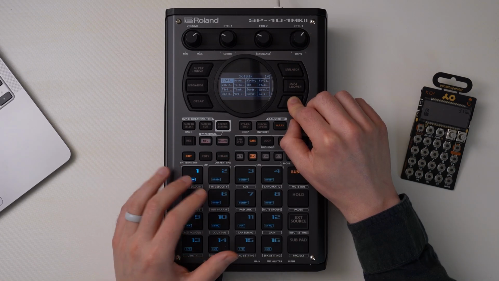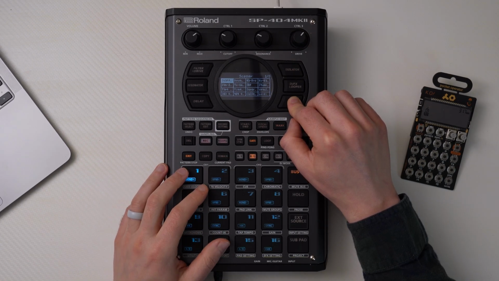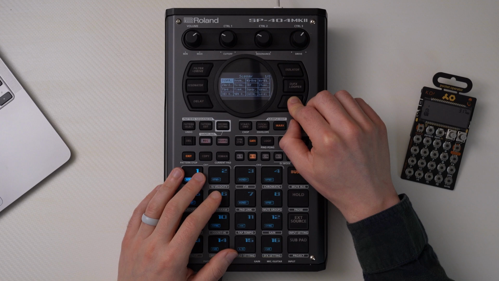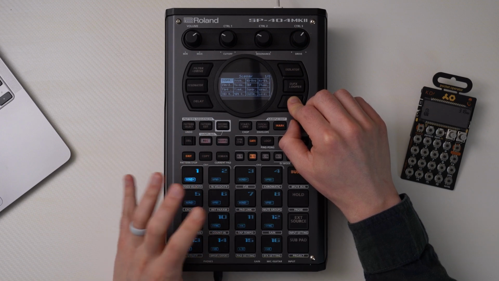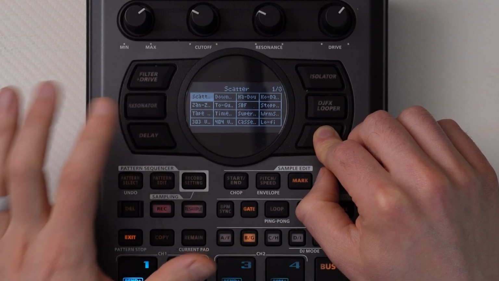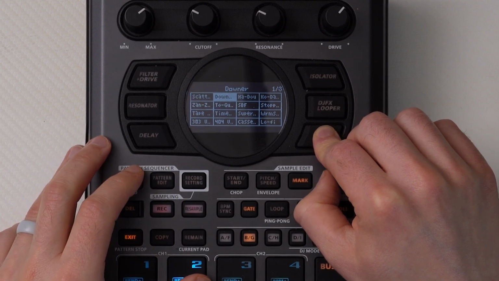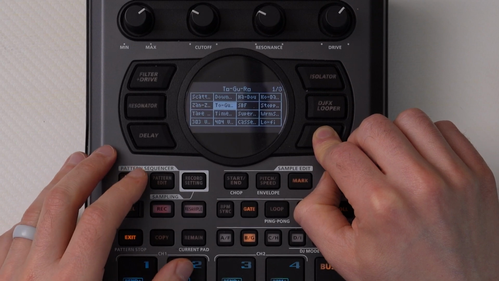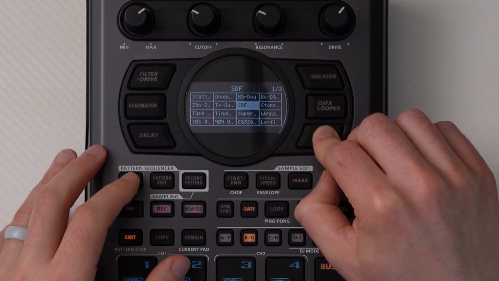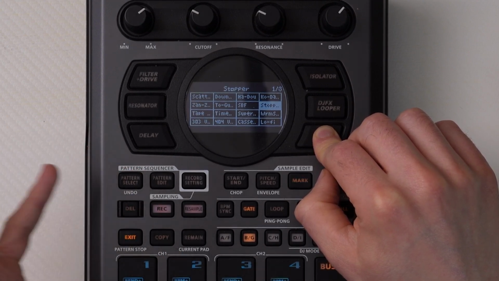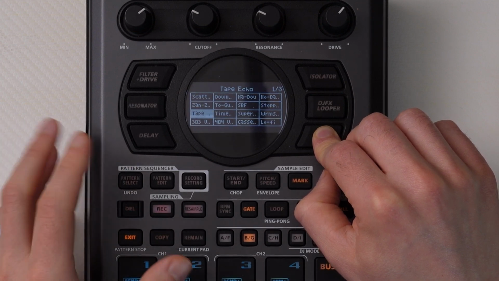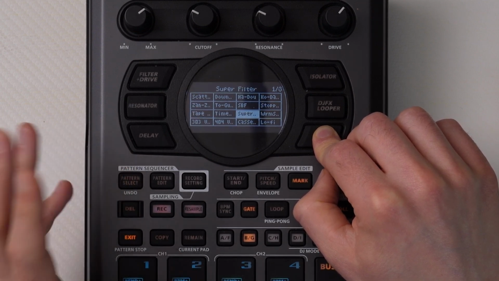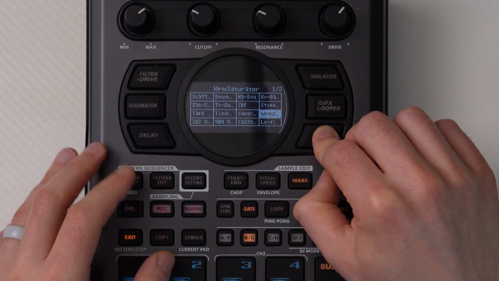If you want to hear what every effect sounds like, I'll link a video in the description below where I play back every effect on the 404, but I'll just give you a brief rundown of what we have here. So starting from the top, we have some of the more experimental effects, scatter and downer. Then these next 4 are Roland specific effects that are also very experimental. SBF is a filter of some sort, I believe. Stopper is like a spin down type effect. Tape echo is a delay, another filter, warm saturator.